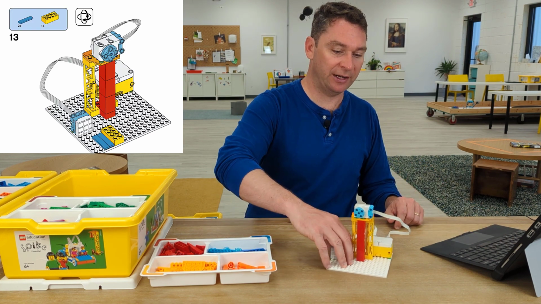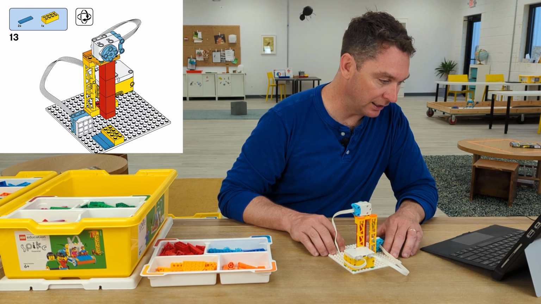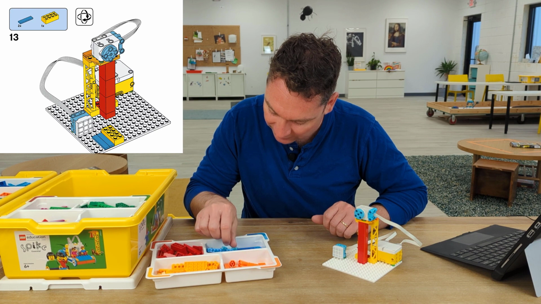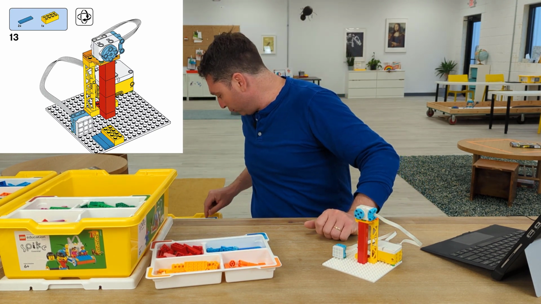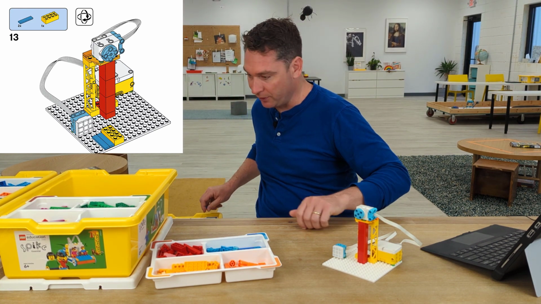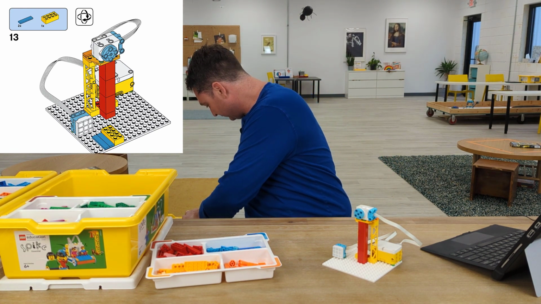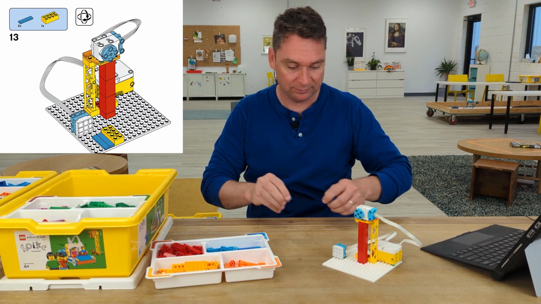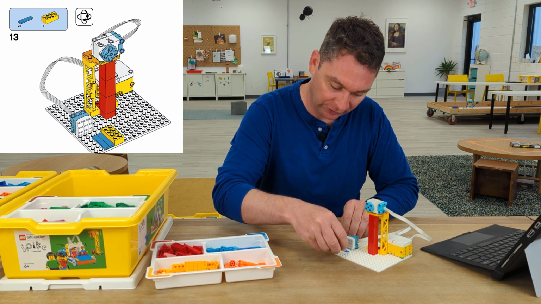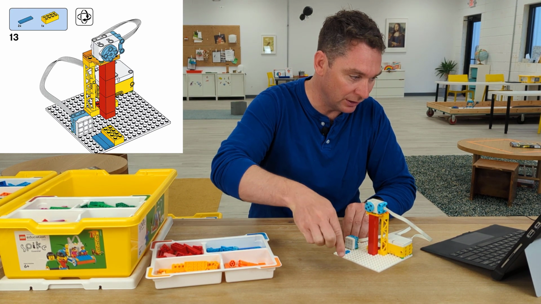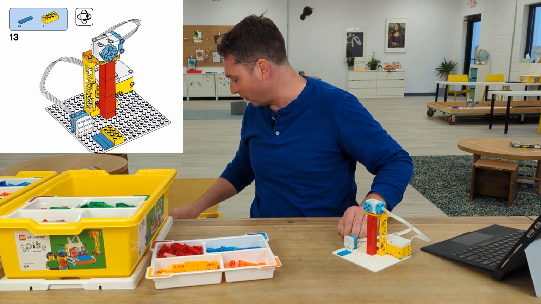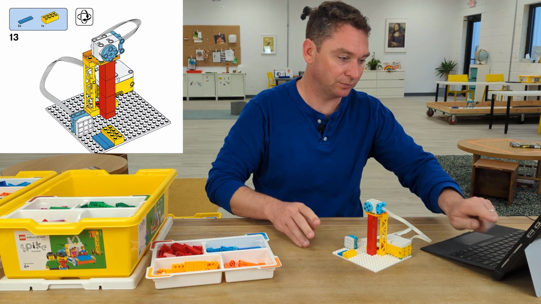All right, I'm going to turn this now to face me, and it looks like we're going to build some stairs on the front using 2 of these blue flat pieces, or smooth pieces, and then a yellow brick. I'm going to skip 2 spaces and then put the 2 blue pieces, and they'll go right in front of our light, and then I'll place our yellow brick in front of that.